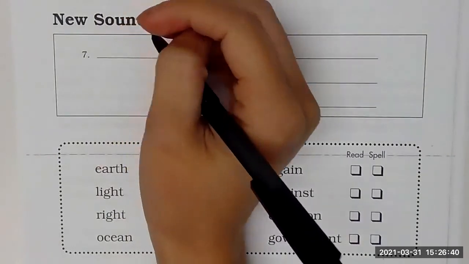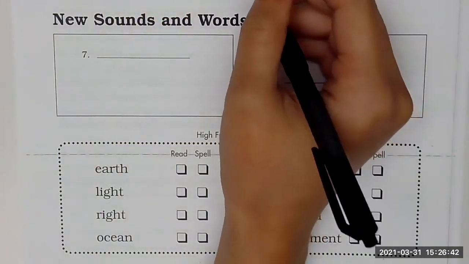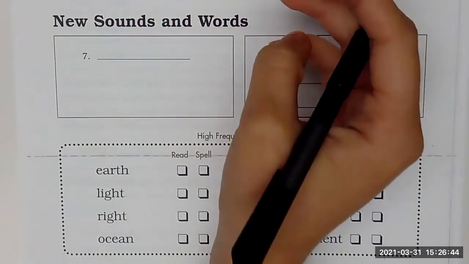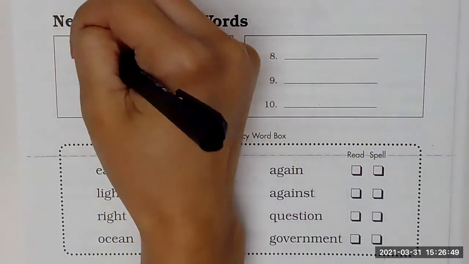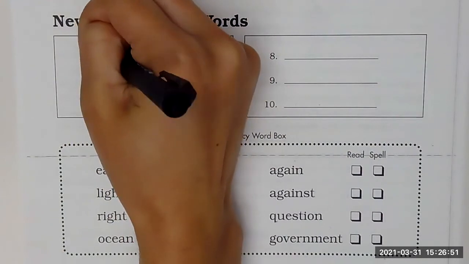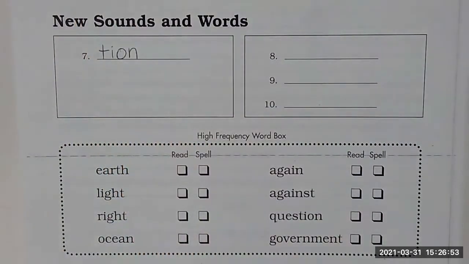Next to number 7, you are going to write final stable syllable, T-I-O-N.